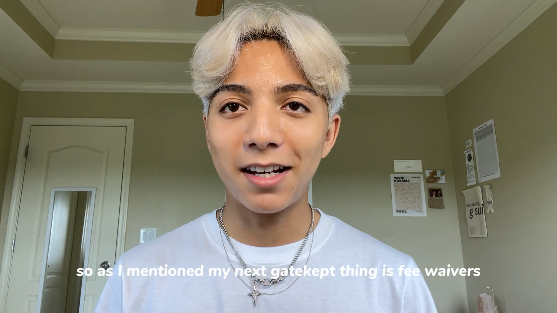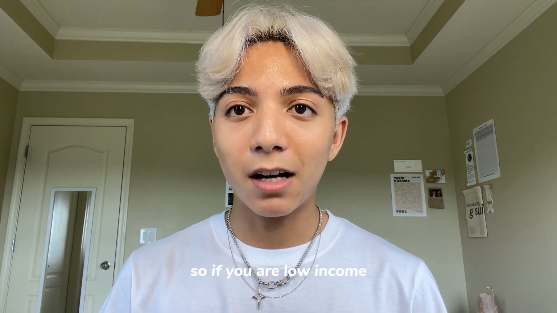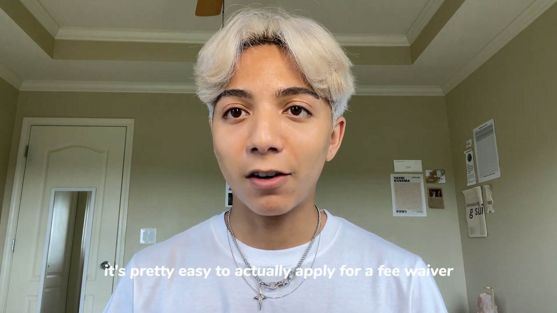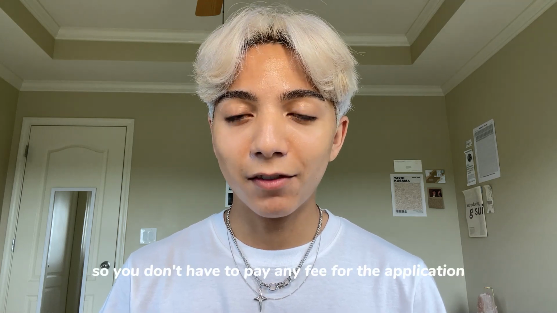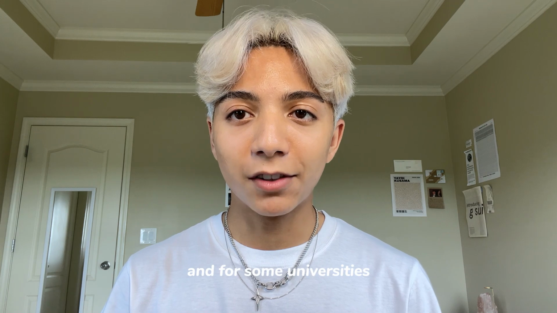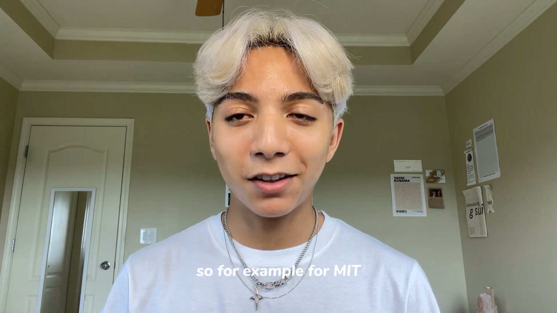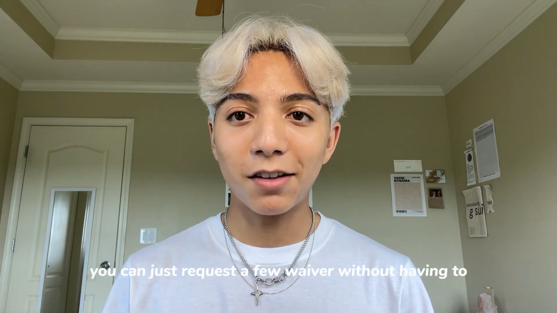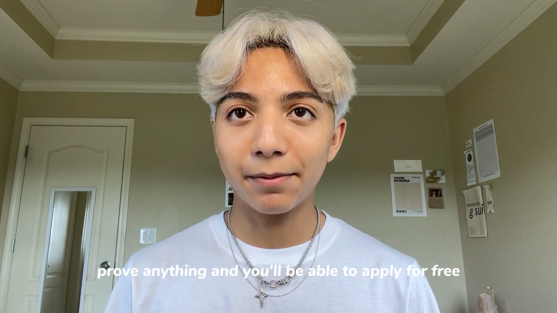So as I mentioned, my next gatekept thing is fee waivers. If you are low income, it's pretty easy to actually apply for a fee waiver when you're applying to universities, so you don't have to pay any fee for the application. And for some universities, they don't actually require you to even prove that you're low income. For example, for MIT, you can just request a fee waiver without having to prove anything, and you'll be able to apply for free.